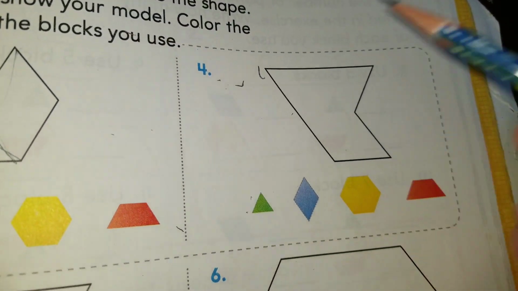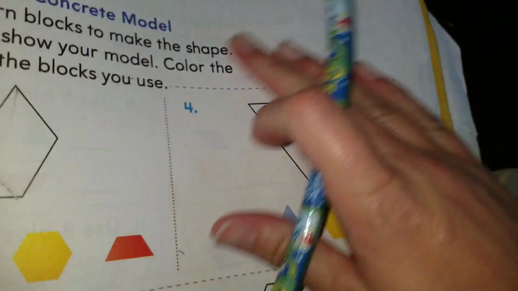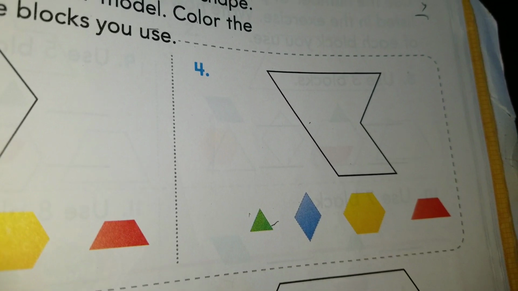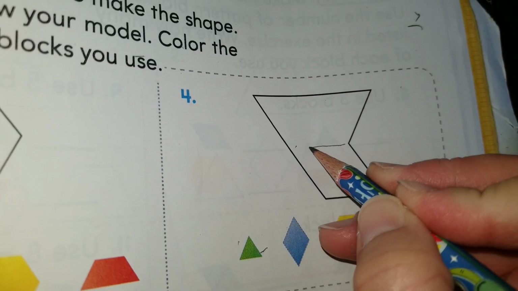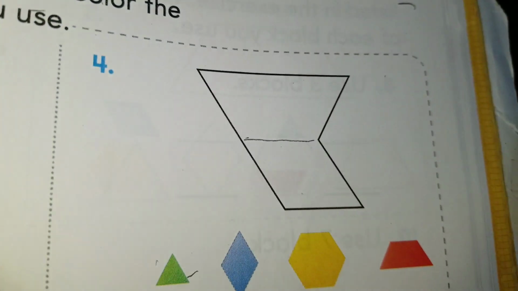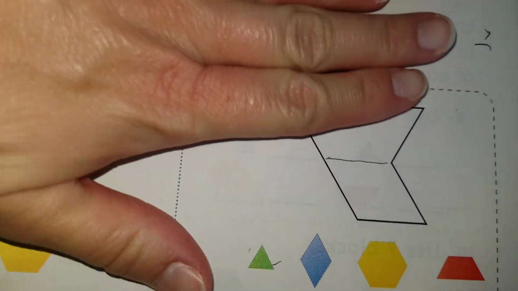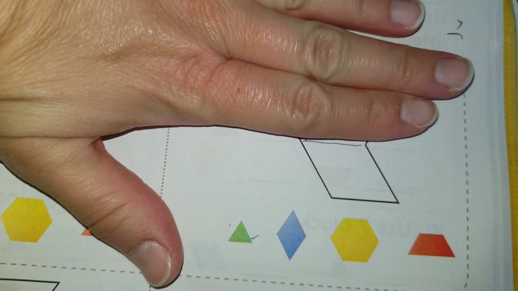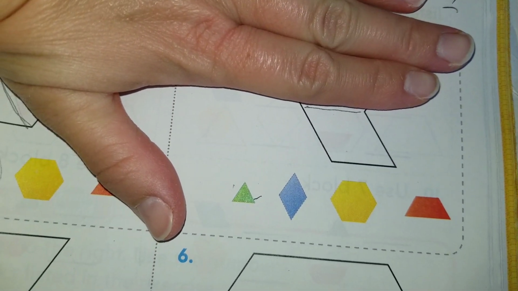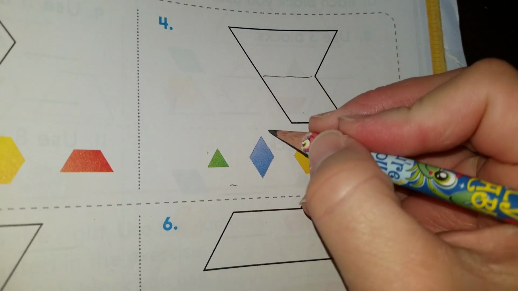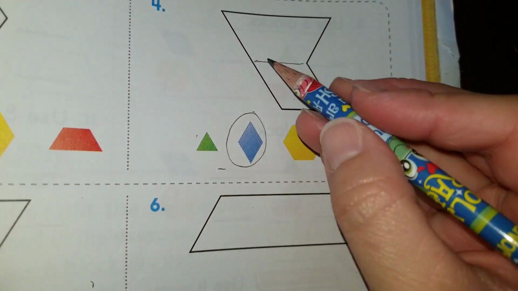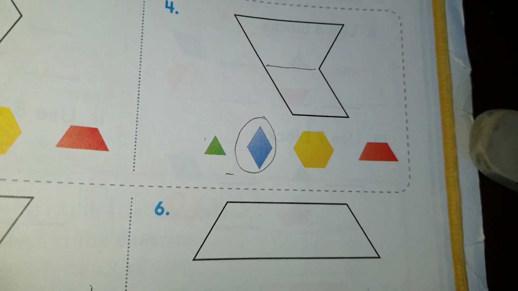Alright, and now we have number 4. Once again, we can only use 2 shapes. Don't forget, only 2 shapes. So how about, boys and girls, what do you think if we draw a line here? This one is pretty easy. Look at it. I'm going to cover the top shape. What shape do you see, boys and girls? That's a rhombus, right? So we go ahead and we circle the rhombus, and you can color the rhombus right here.